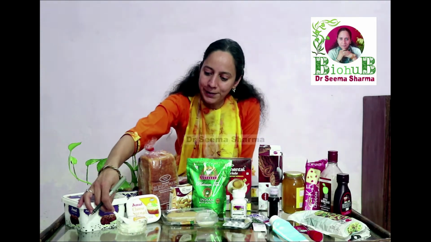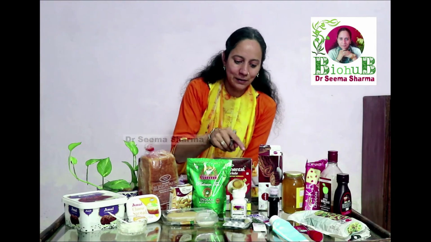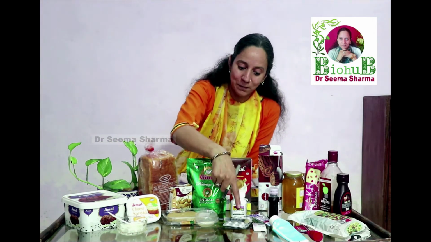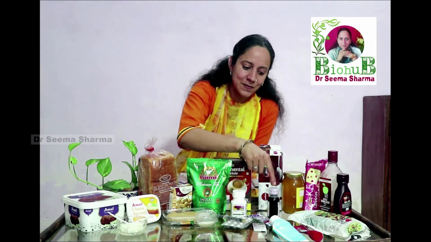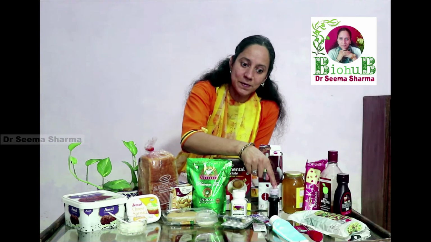Dear viewers, these household items and food products which I have displayed on this table are not a part of any commercial ad. I have displayed these because all these items are prepared with the help of some friendly microscopic organisms, whether it's making of curd, bread, tea, coffee, or making of medicine like vaccine, antibiotics, or certain cough syrup, etc.